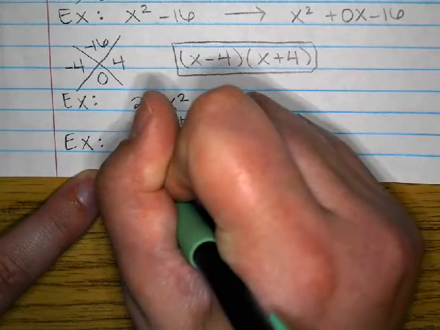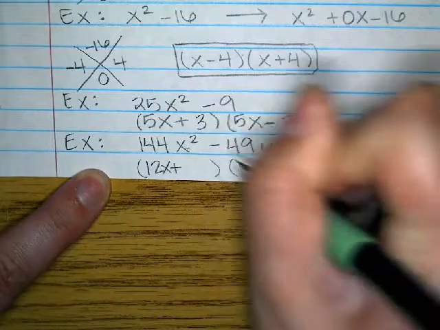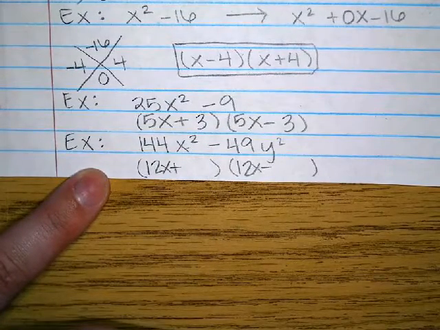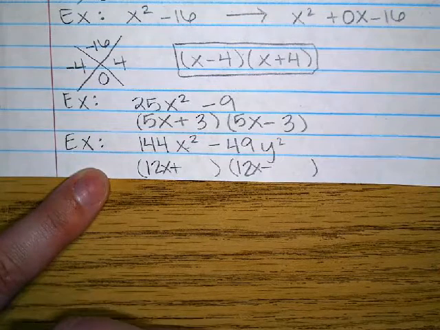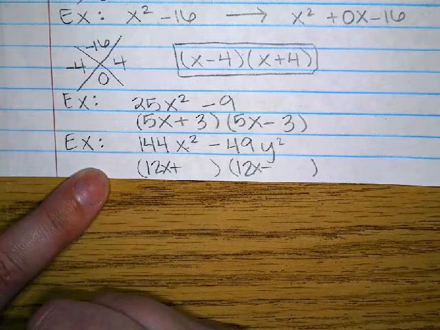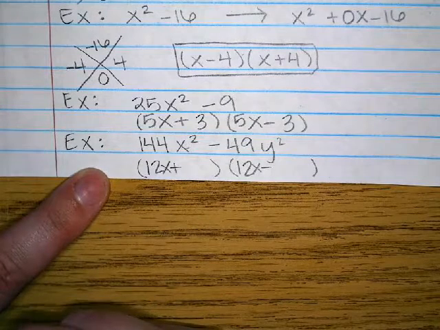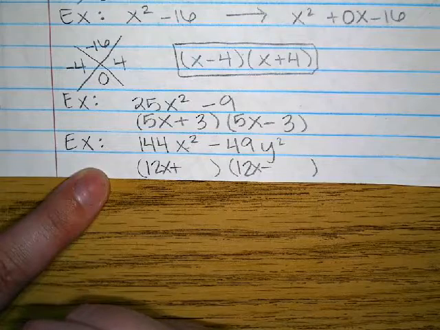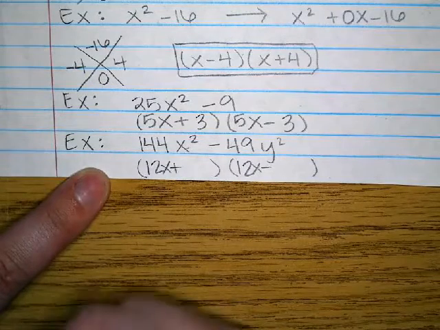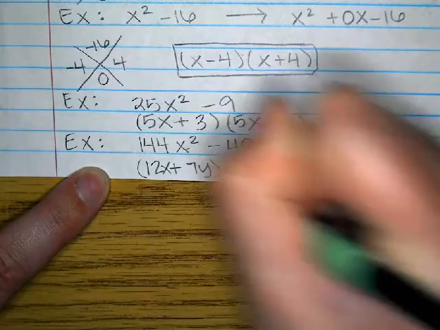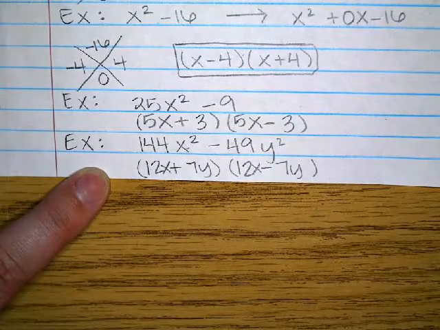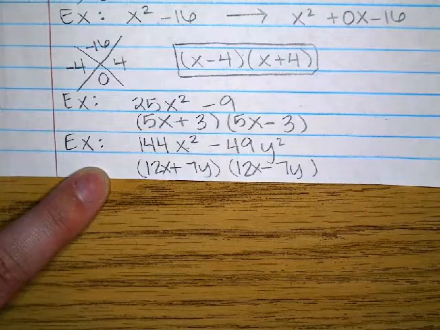Then for the second spot, we have 49y squared. How would they have gotten 49y squared? They multiplied 7s, and then how did they get the y squared? 7y. They must have done 7y multiplied by 7y. So we put a 7y here and a 7y there. So 12x plus 7y, 12x minus 7y. Okay? I'm going to fit one more problem in here.